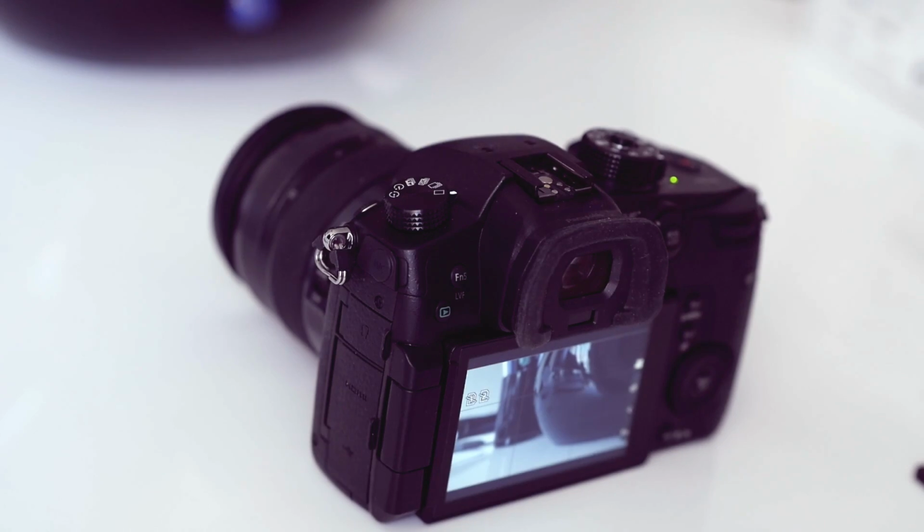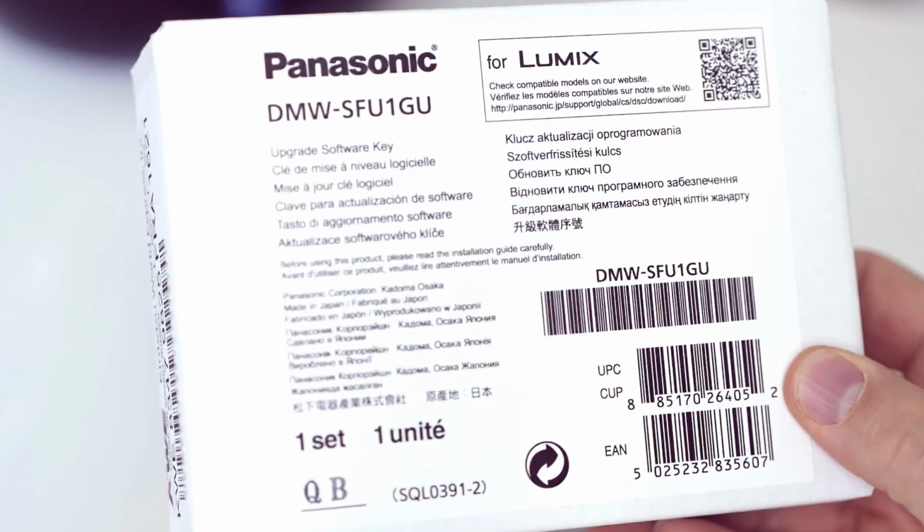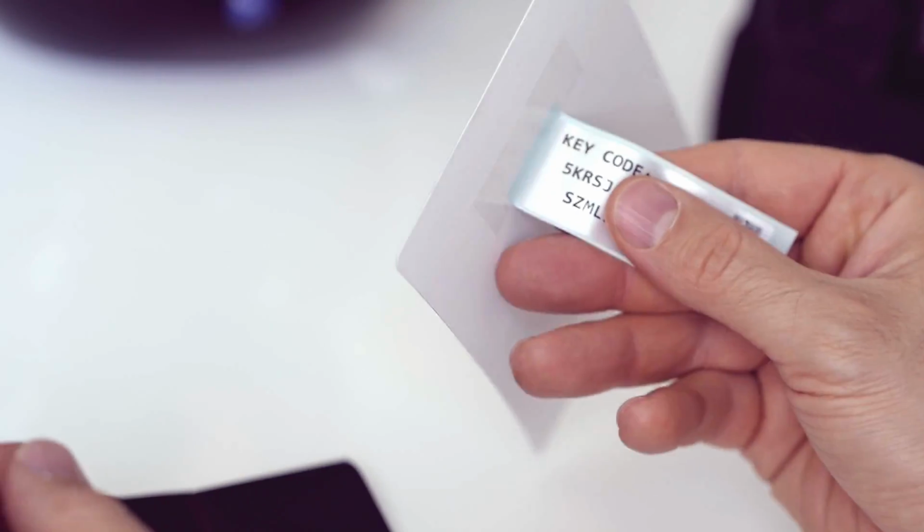Now we are ready to install the vlog. The vlog comes from Panasonic in a box with an envelope in it. You will find your code there. But before using that code on the Panasonic website, we have to identify our own GH5 camera.